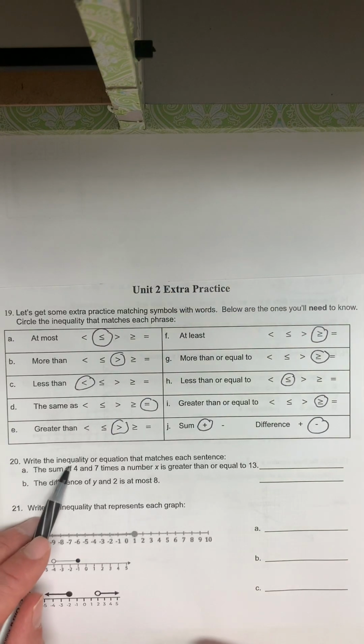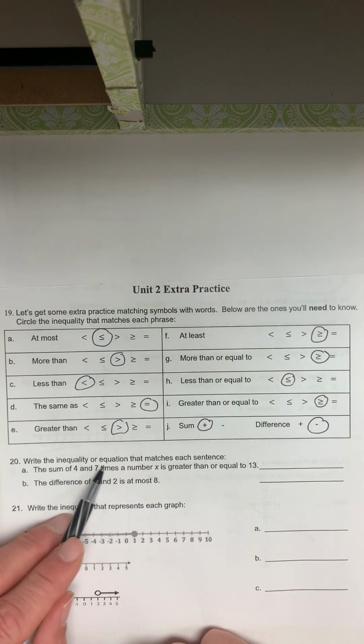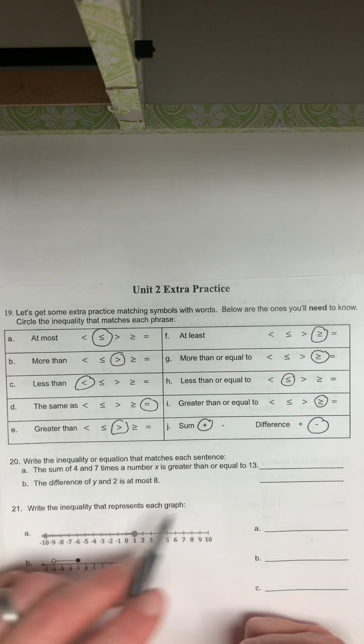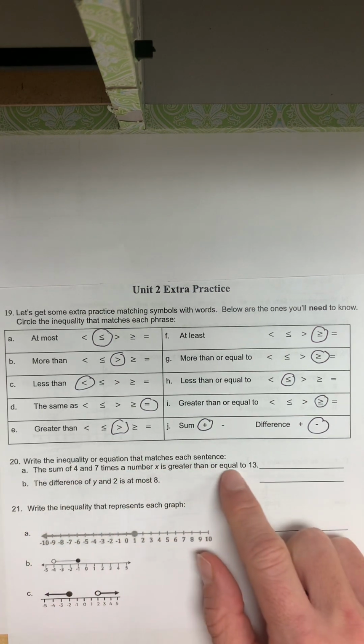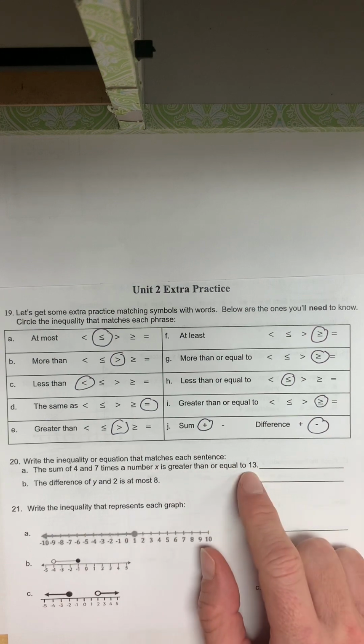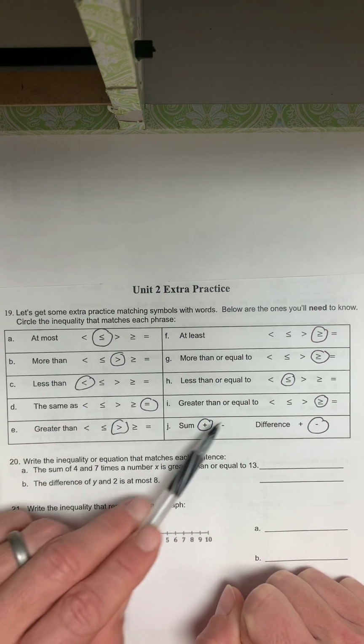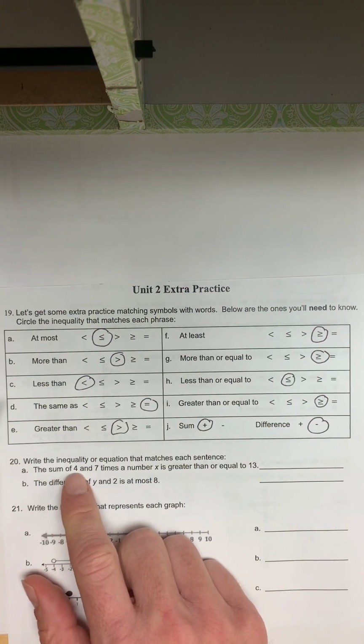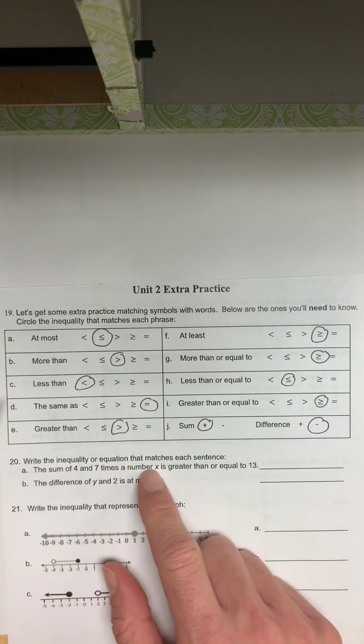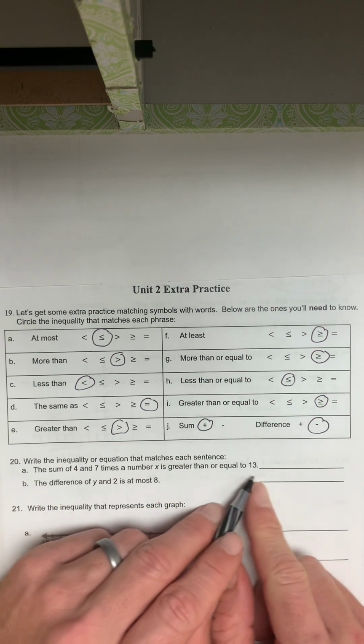All right, write an inequality or an equation that matches each sentence. Okay, so when I look at these sentences, the first thing I do is look for words that tell me which one of these to use. So the sum of 4 and 7 times the number x is greater than or equal to 13.